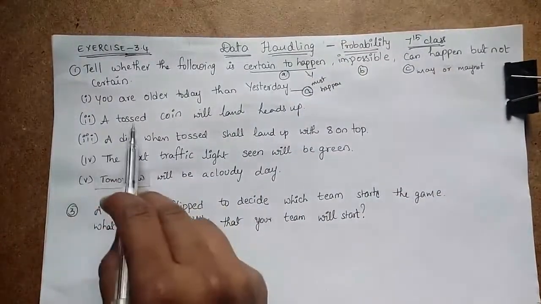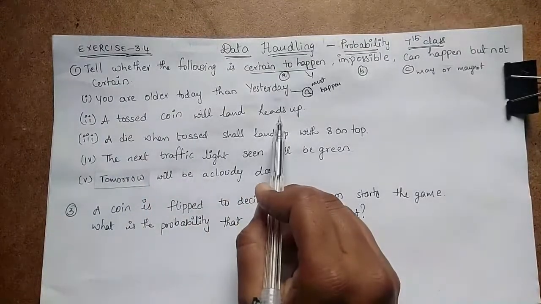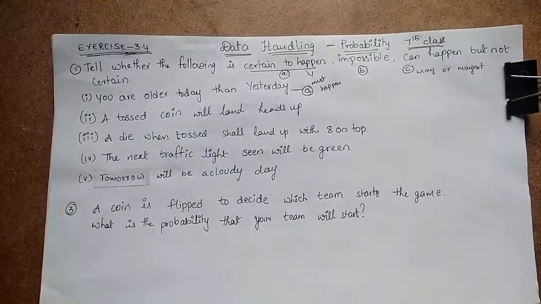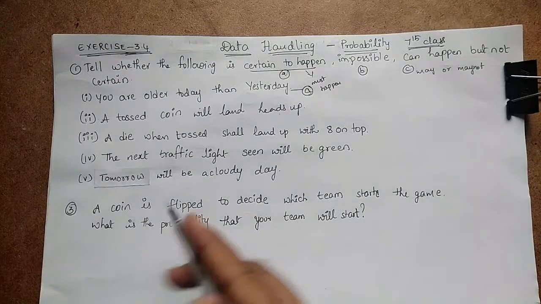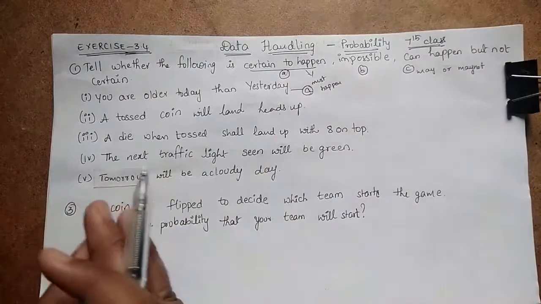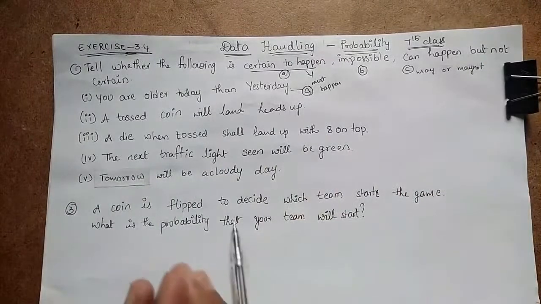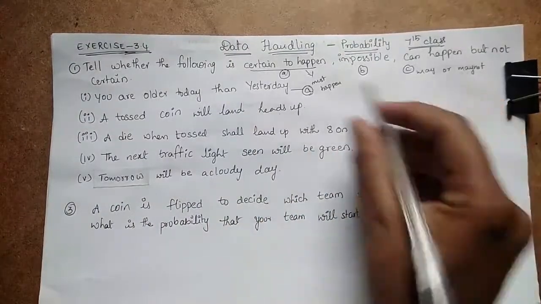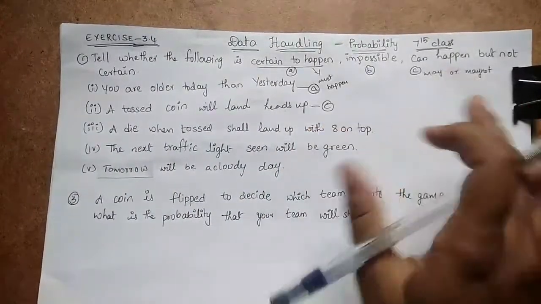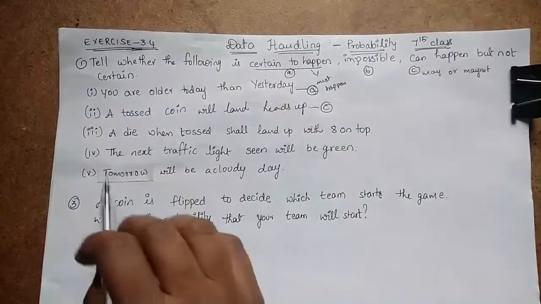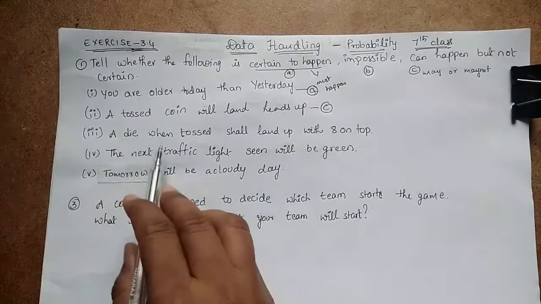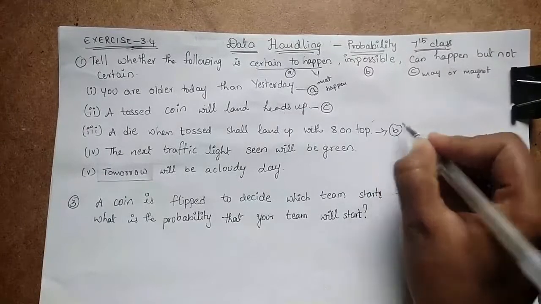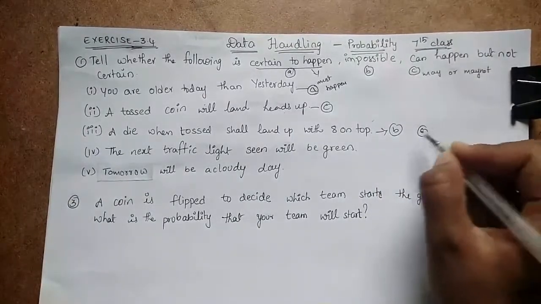Second chance, a tossed coin will land heads up. We cannot say this because in the introduction we already discussed about heads and tails. There is no 100% chance for heads, or 100% chance for tails, we cannot tell. So the tossed coin will land heads up is a may or may not happen. So it is the option C. It is may or may not happen. Can happen but not certain. Here third chance, a die when tossed shall land up with the 8 on the top. No, it is impossible, because in a dice we have only 6 faces. There is no 8 face for the die.